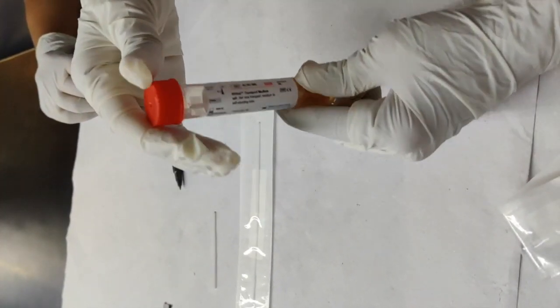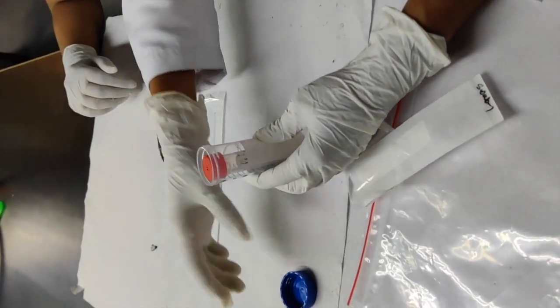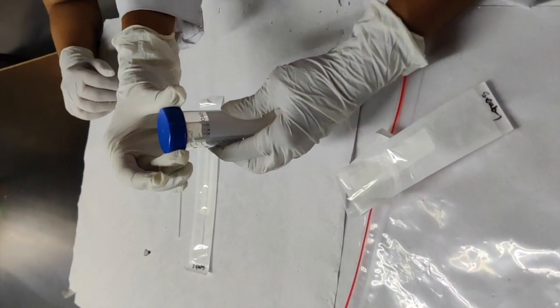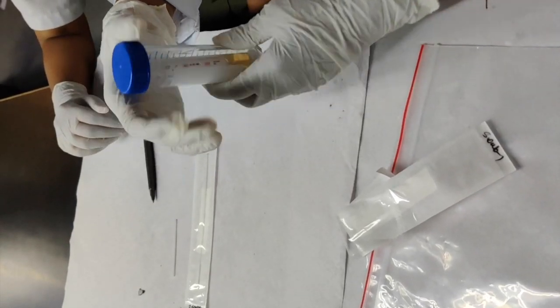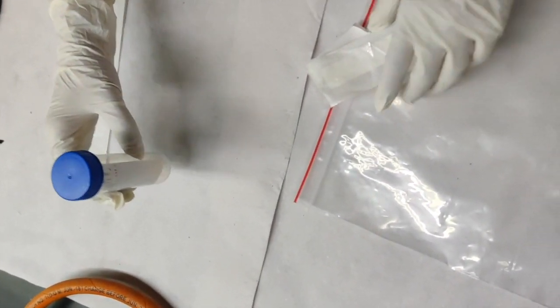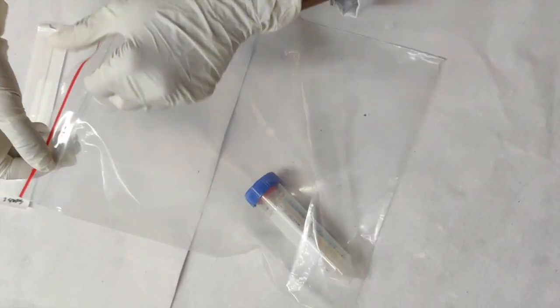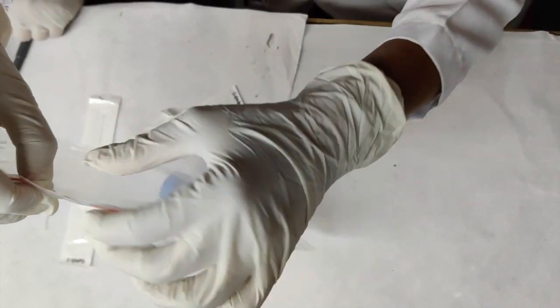The viral transport medium tube containing the swab has to be put back in the larger centrifuge tube, which has to be tightly screwed back so that there is no leakage of the sample. After that, the centrifuge tube has to be put back in the Ziploc bag and has to be sent to the microbiology lab after completely filling the form correctly.